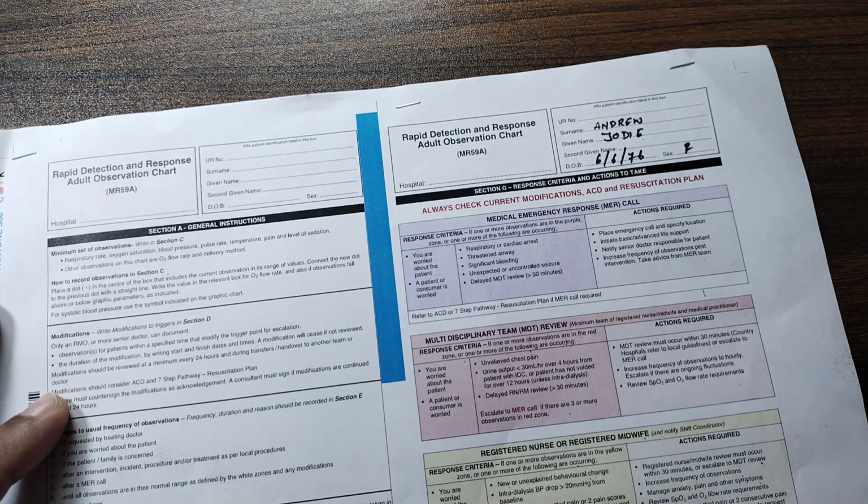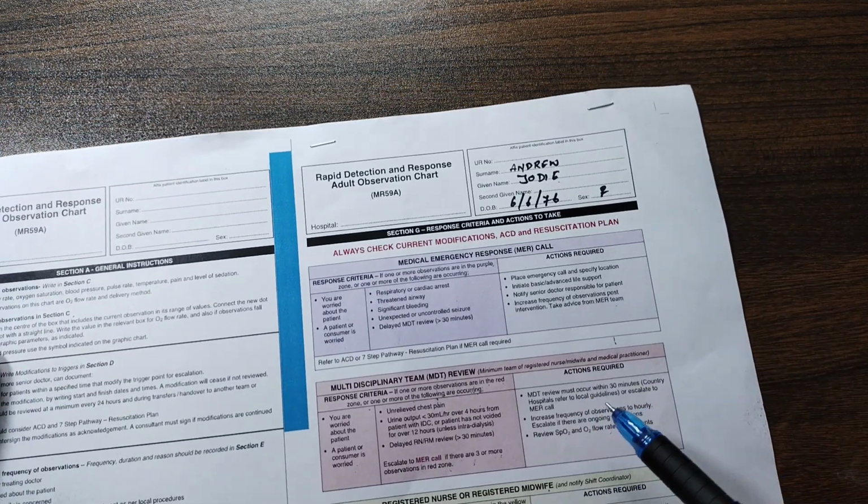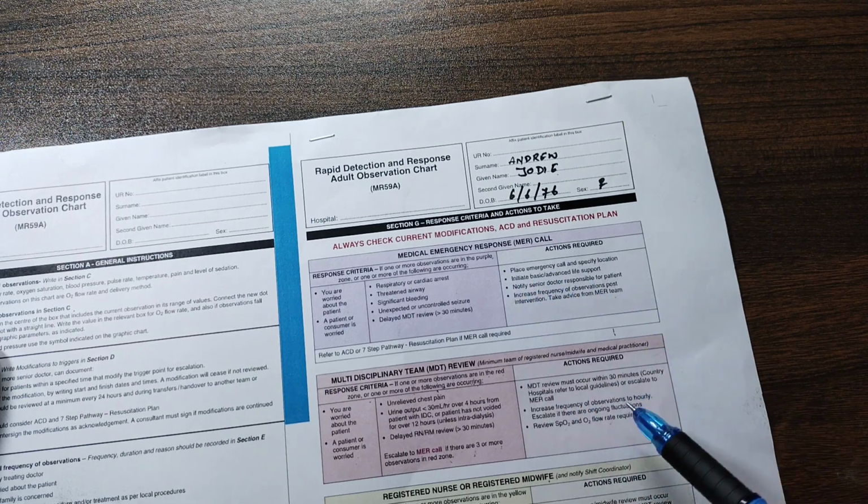That means if the nurse is not coming in within 30 minutes, you have to go straight away for MDT review. And also escalate if 3 or more observations are in the yellow zone. So for example, 1 or 2 in this one, you go this way. 3 or more, go this way. Okay. Then once over here, that's the next point: MDT review must occur within 30 minutes. Okay, if it is not happening, you go through MER straight away.